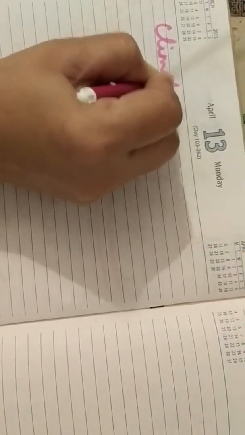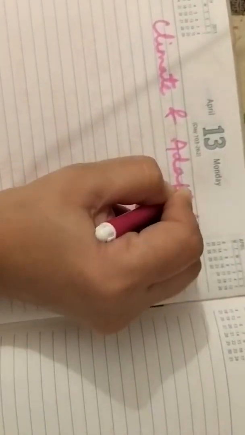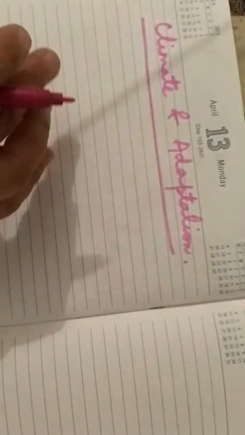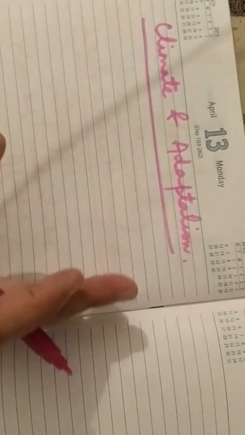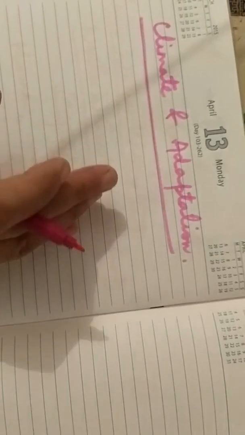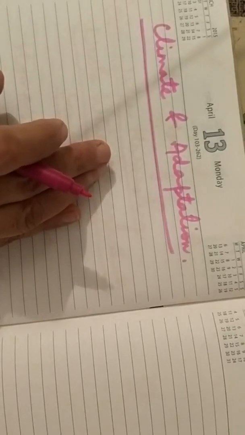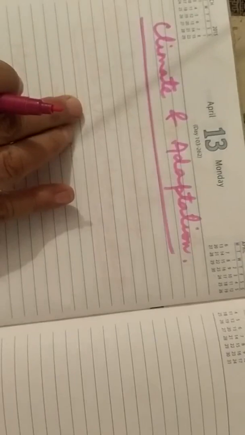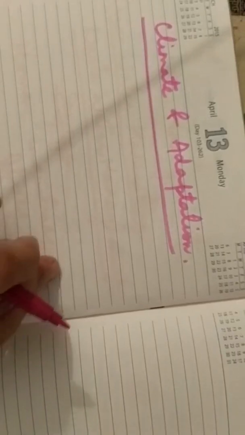Now, what is climate and adaptation? Some of the features and habits of the animals help them to make some changes in it to survive in the surrounding. This is called adaptation. Once again, let me repeat. Some of the features and habits of the animals help them to make changes in it, to survive in the surrounding. This is known as adaptation.